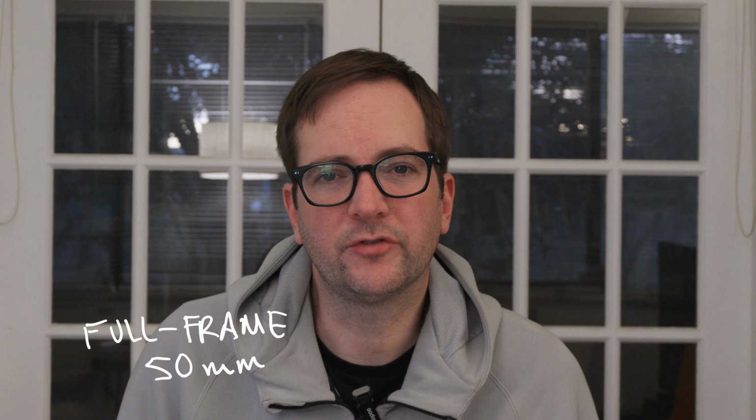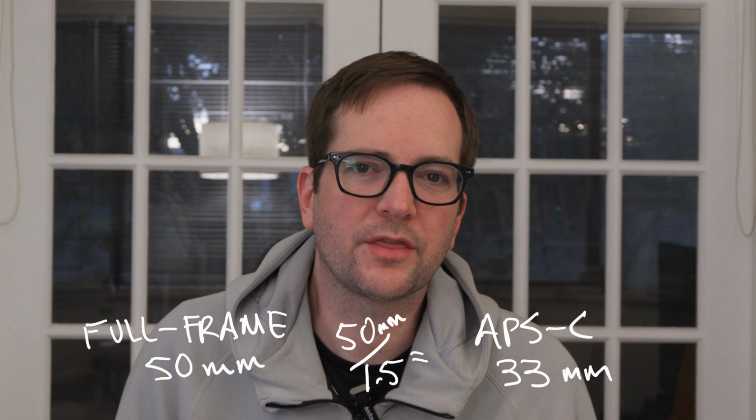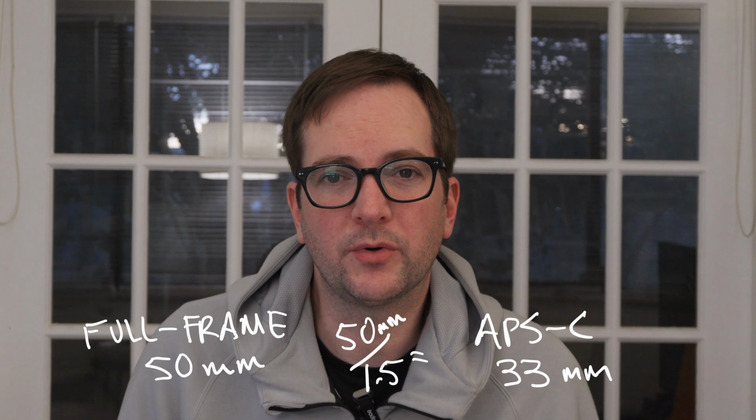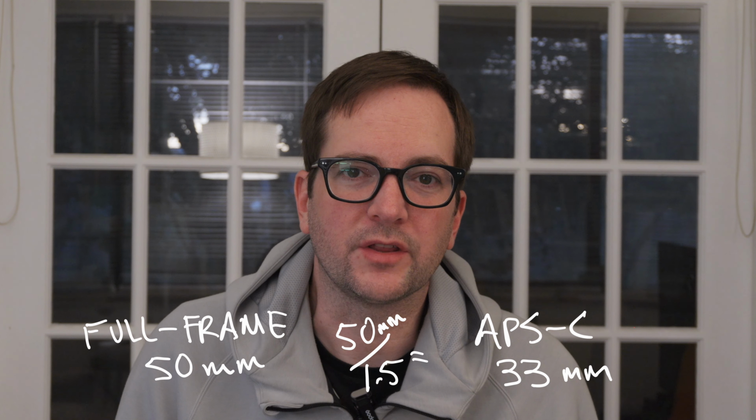For an APS-C sized camera to achieve the same zoom level and framing as a 50 millimeter lens on a full frame camera, you'd need to use a 33 millimeter lens, since 50 millimeters divided by 1.5 is approximately 33.